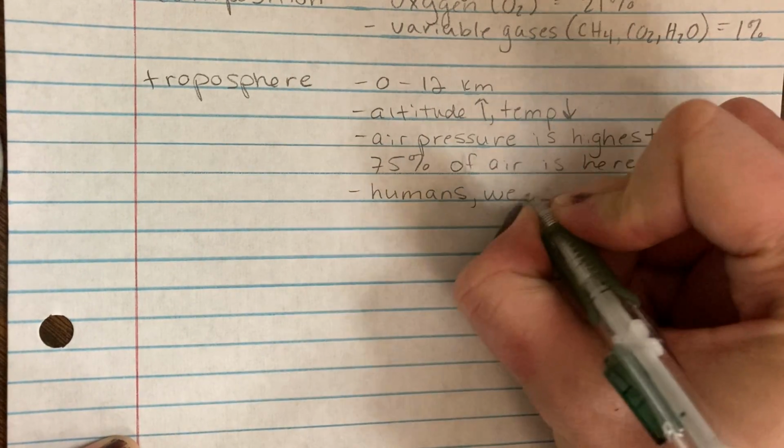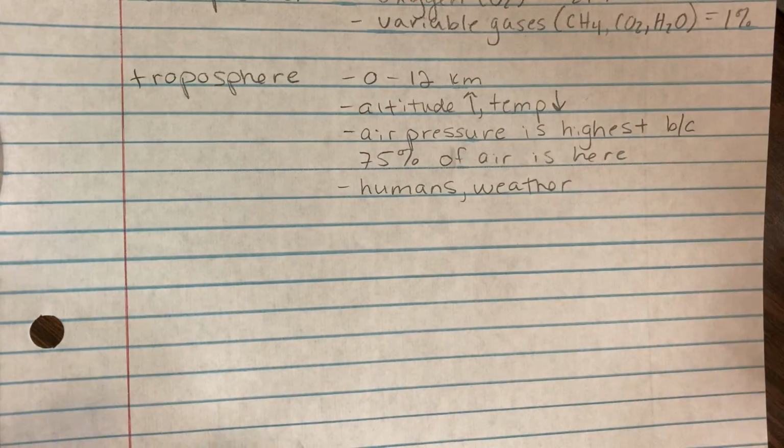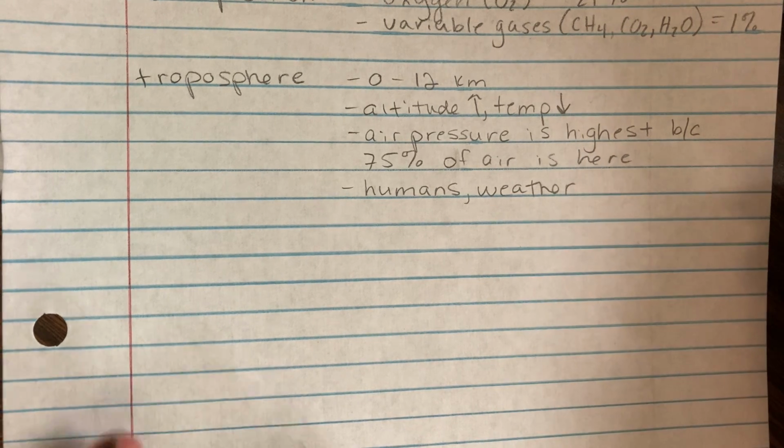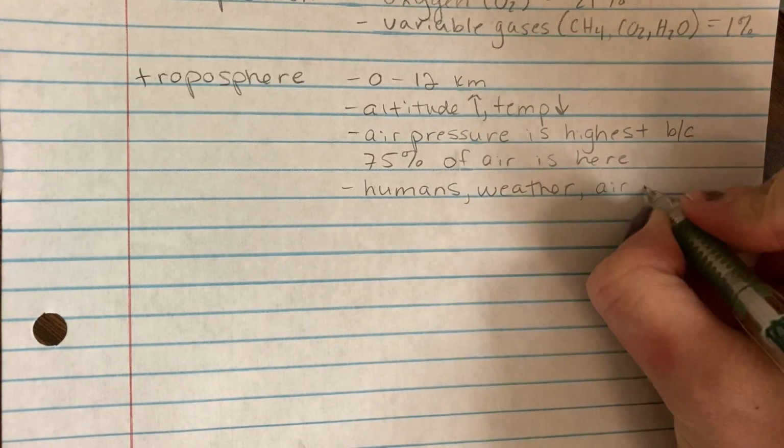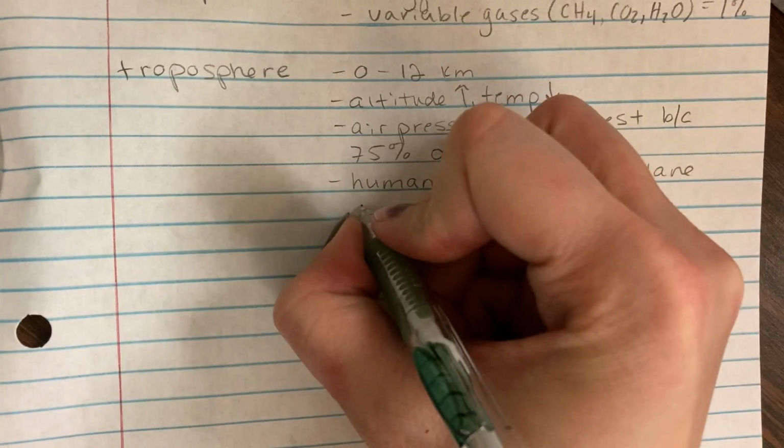Any kind of weather, so clouds, storms, precipitation, pretty much most of the wind, all of that is occurring in the troposphere. Also, airplane turbulence.